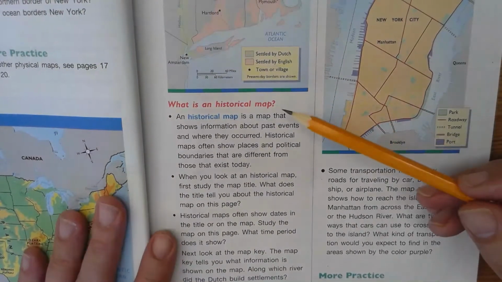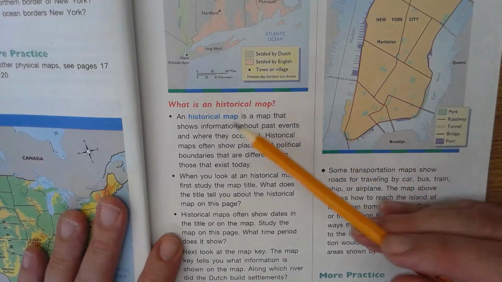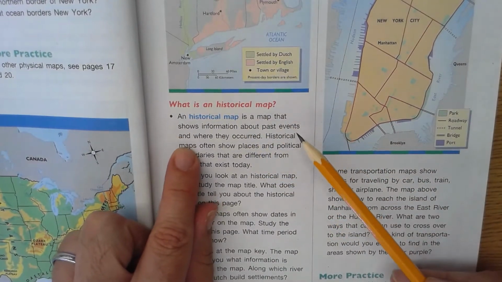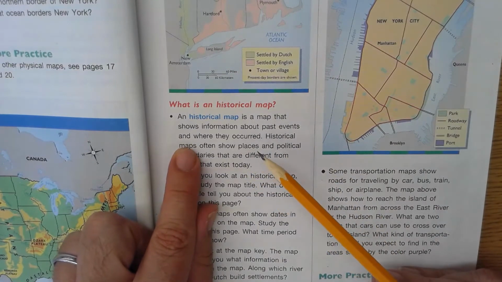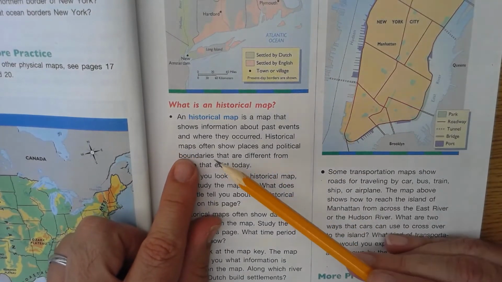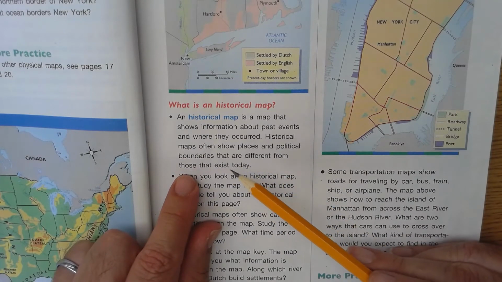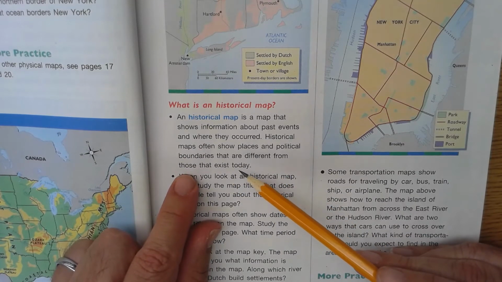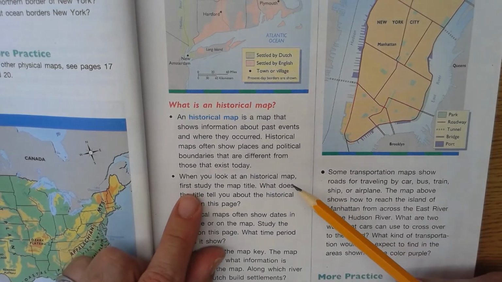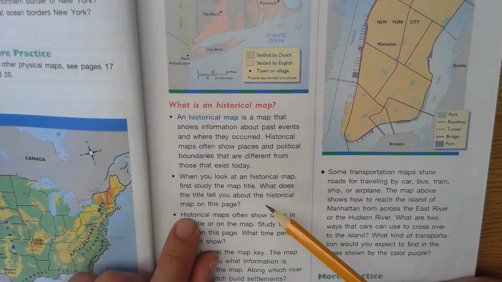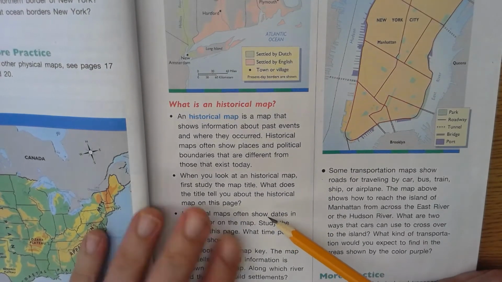So what is an historical map? A historical map is a map that shows information about past events and where they occurred. Historical maps often show places and political boundaries that are different from those that exist today. When you look at an historical map, first study the map title. What does the title tell you about the historical map on this page?